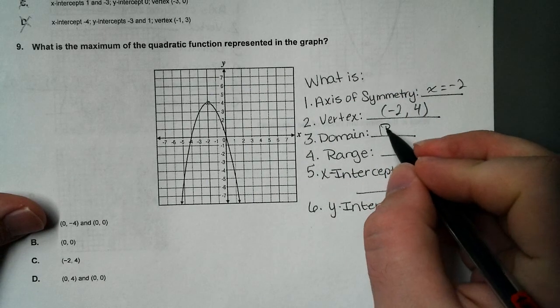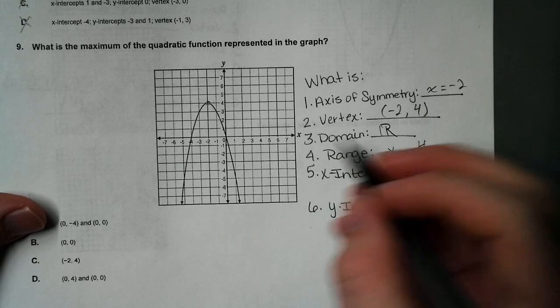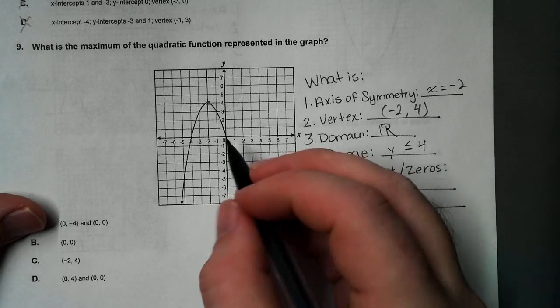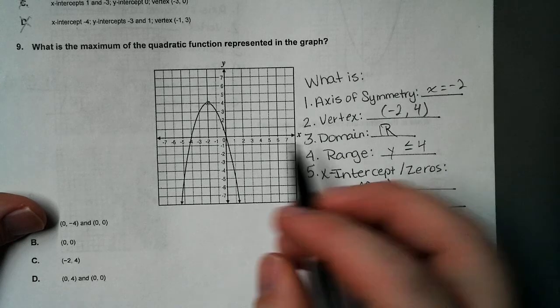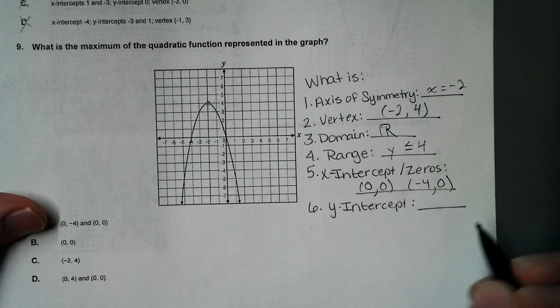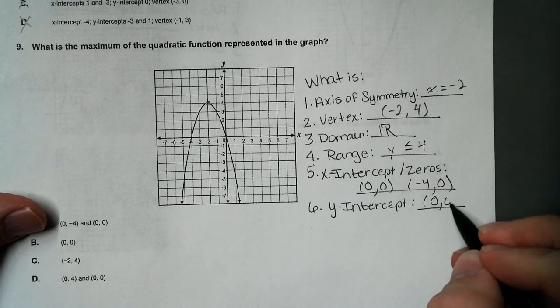Domain, always, all real numbers. Range, we're comparing our y values to 4, and they're all less than or equal to 4. X-intercepts are the zeros. Goes through there at 0, 0. And it also goes through there at negative 4, 0. The y-intercept hits the y-axis at 0, 0.